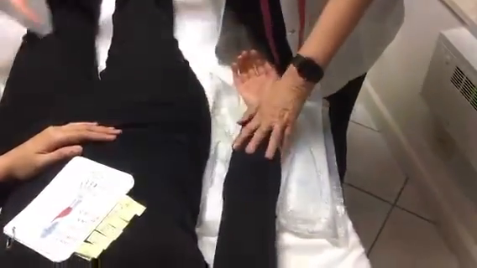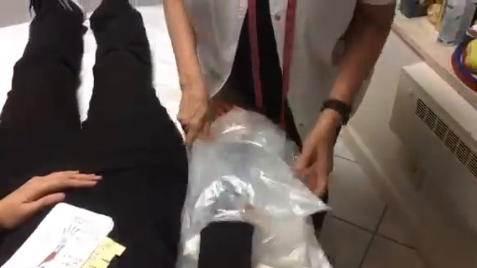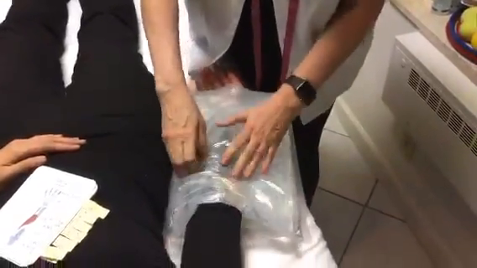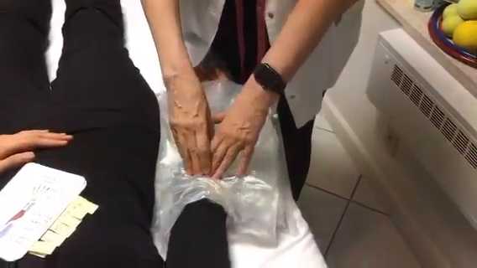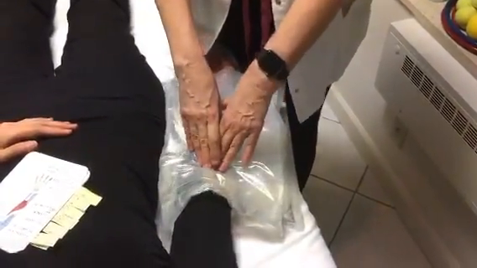Sometimes if it's painful, you could use heat, and you could put it in a heat sandwich, and then we could treat it through the heat sandwich.